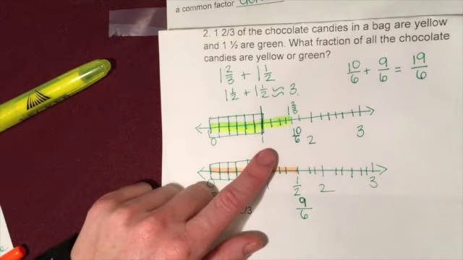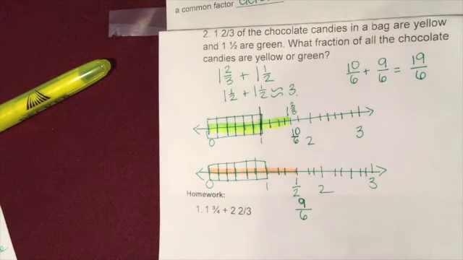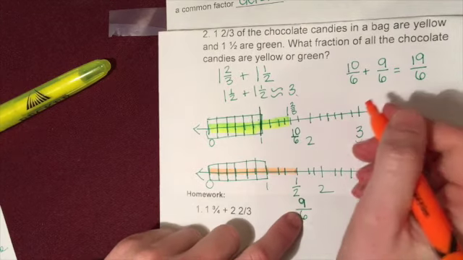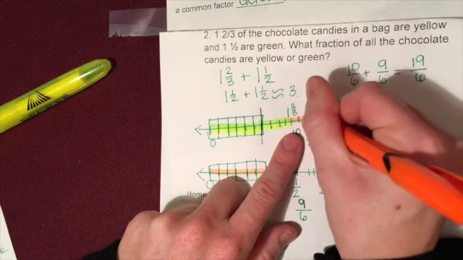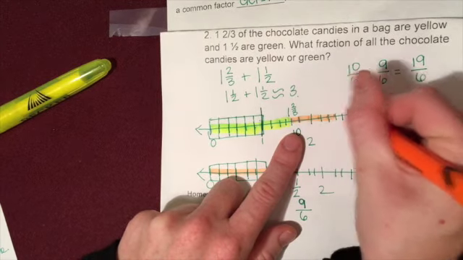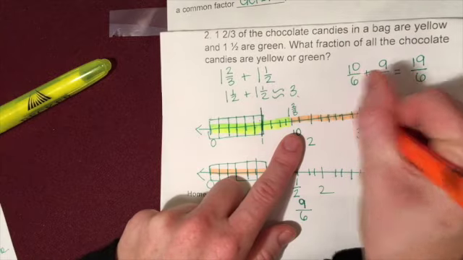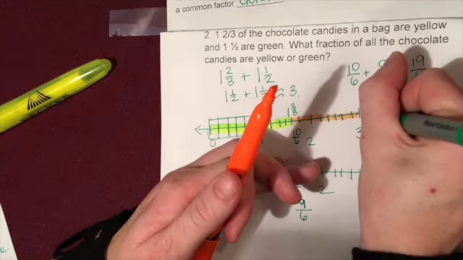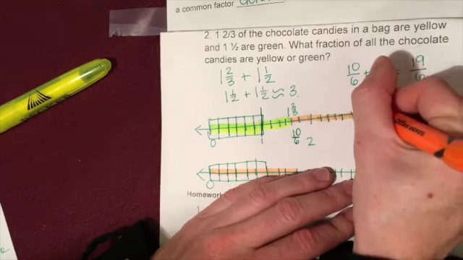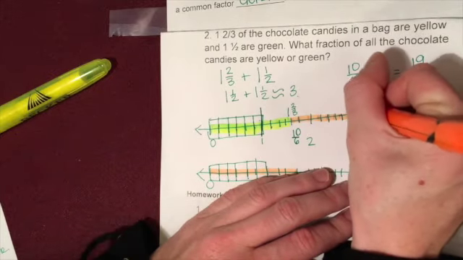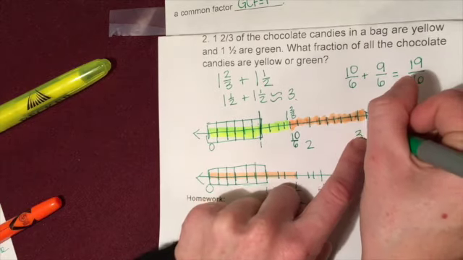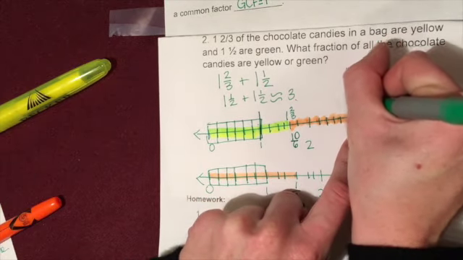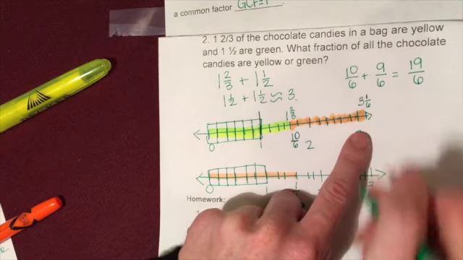Now I'm going to come over here and I'm going to take my orange highlighter and I'm going to add my 9/6 to this number line. So 1, 2, 3, 4, 5, 6, 7, 8. And I actually need to make one more little tick mark because we're past 3. 9. Okay? So if I'm looking at my number line, I can see that that's 3 and 1/6.